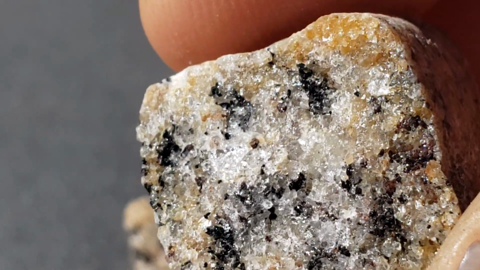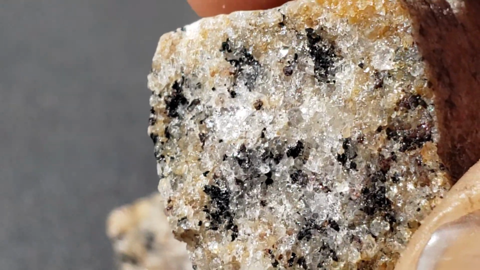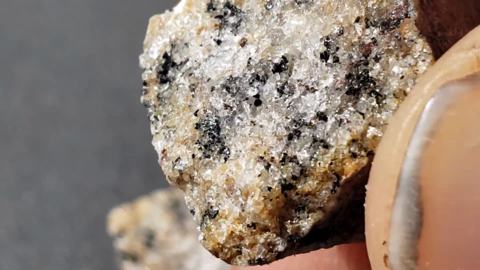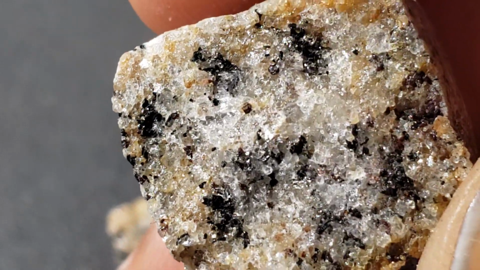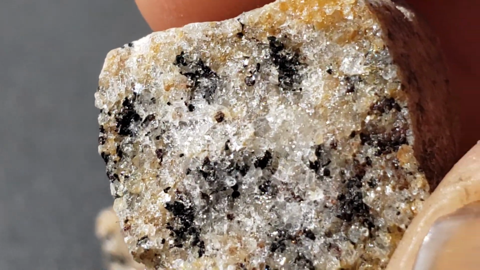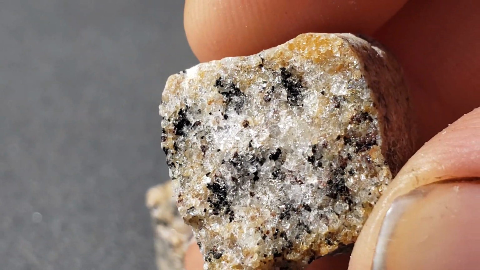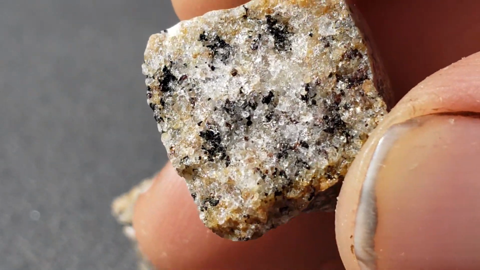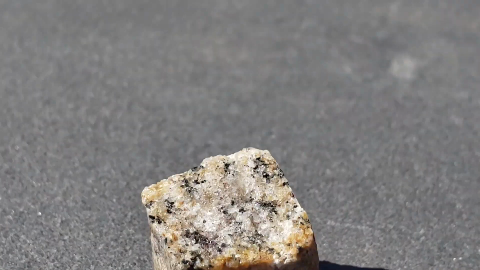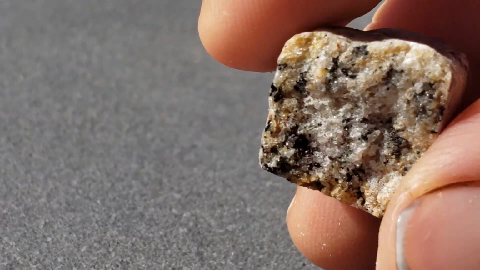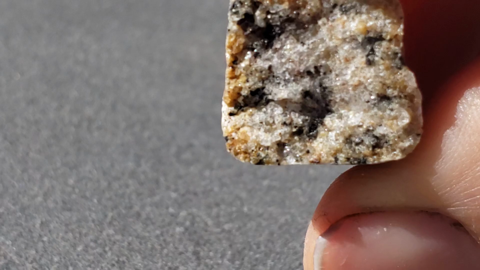So for the amount of how little feldspar is in here, I don't know if that would be classified as something other than, this is just a granitoid to me with my limited knowledge of these things. The other half, I like its square appearance, it's pretty sweet.